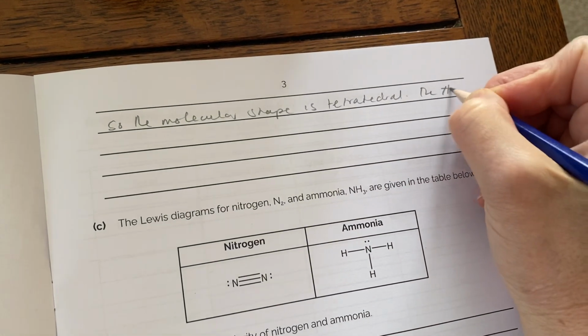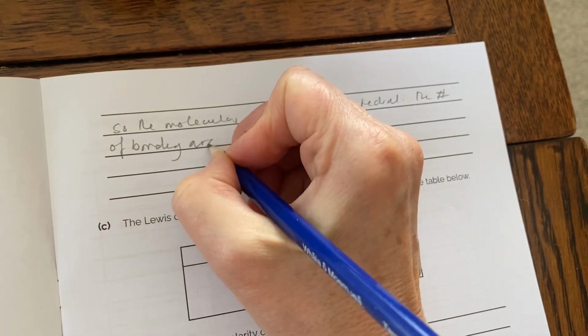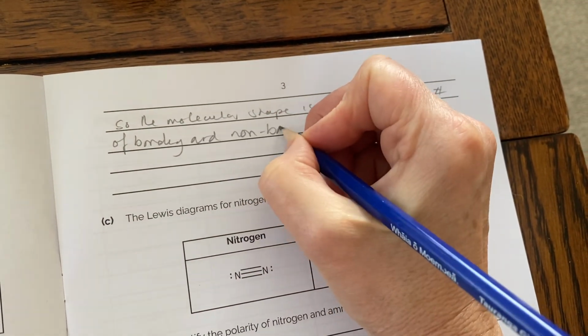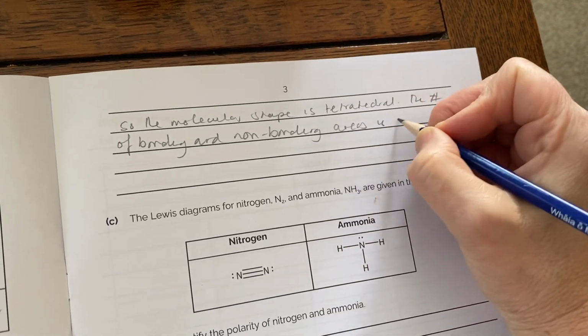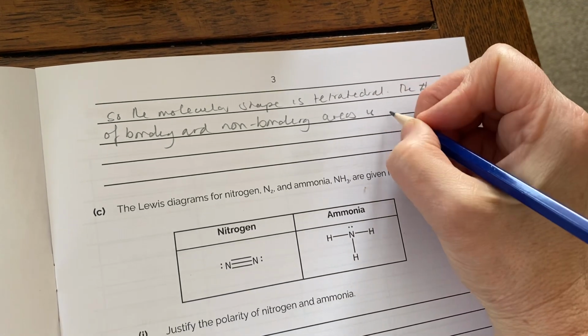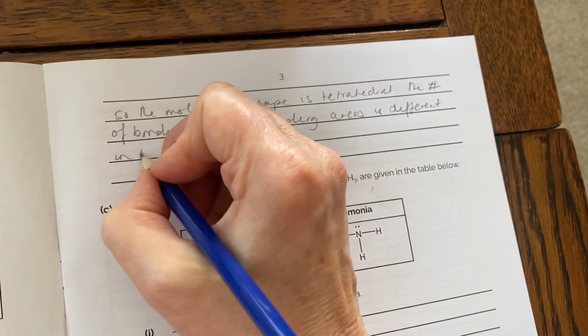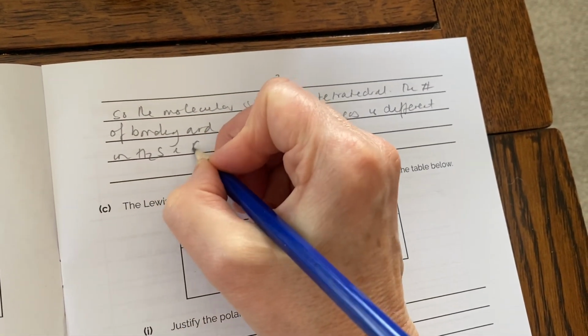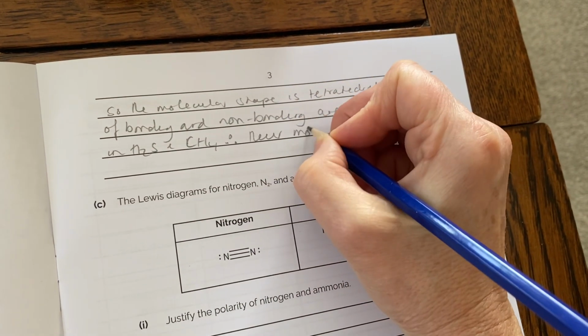The number of bonding and non-bonding areas is different in H2S and CH4, therefore their molecular shapes are different.